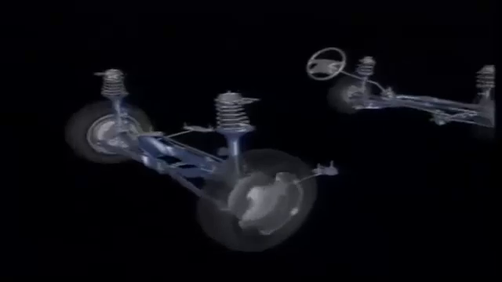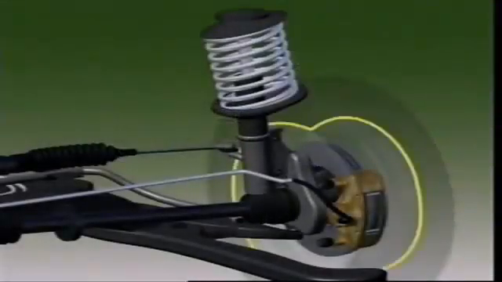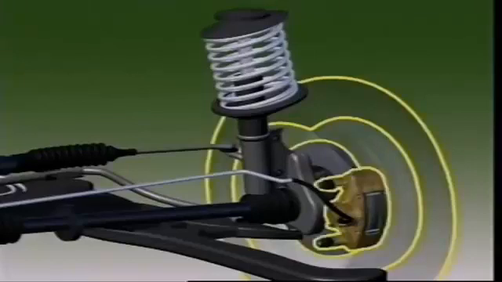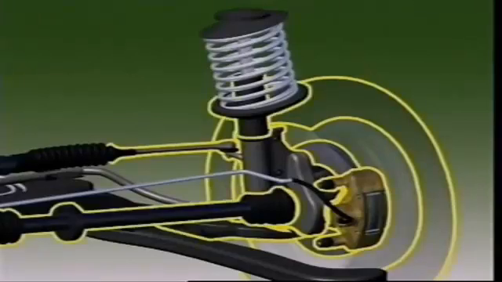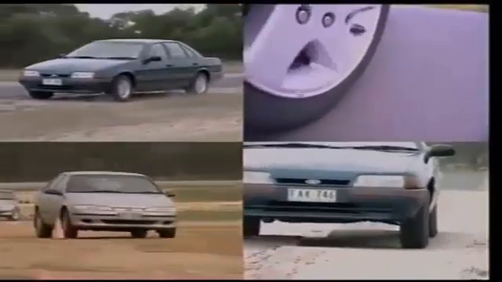However, other parts of a vehicle are not supported by the suspension system, such as the wheels, tires, brakes, and steering and suspension parts not supported by springs. These parts are all called unsprung weight. Generally, unsprung weight should be kept as low as possible.